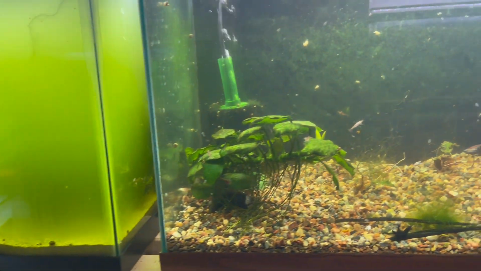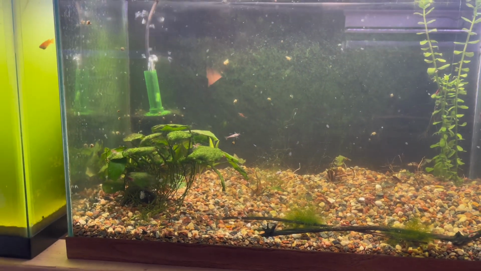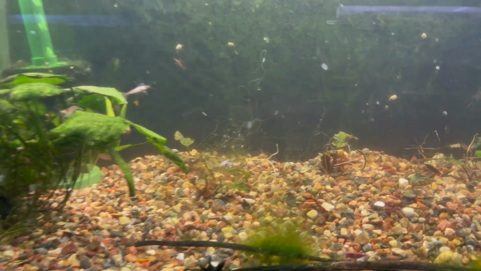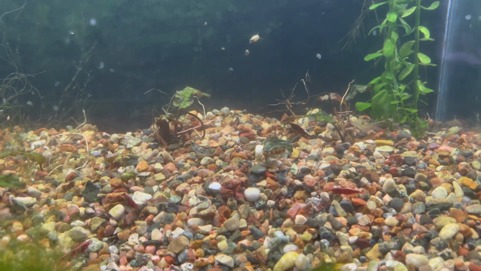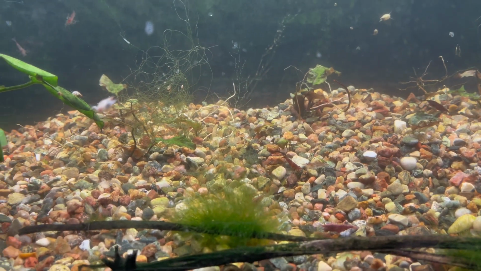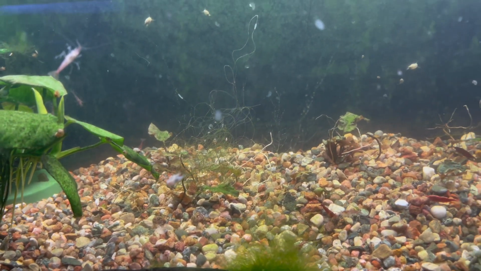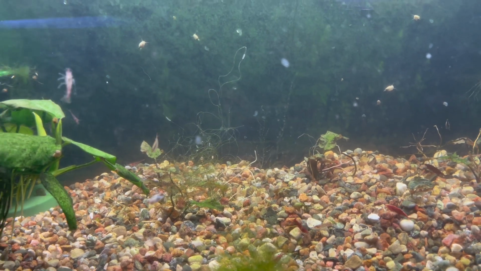Let's go to this 20-gallon tank here that has my CPDs in it. And this was the heavy crypt tank where they melted tremendously. Well, I do have new growth started here. They are popping back up. So this is going to be a long game, obviously, because crypts are slow growers, but they will come back.